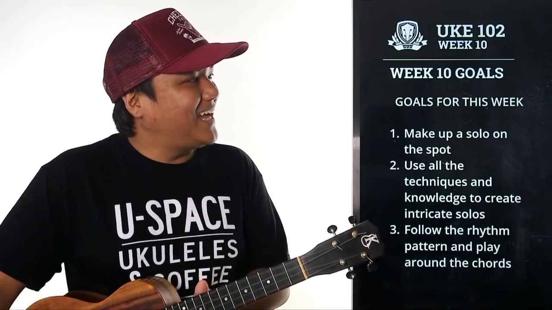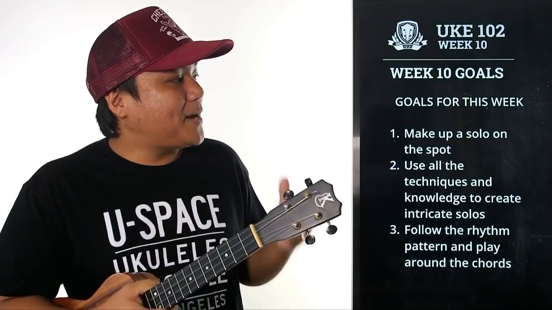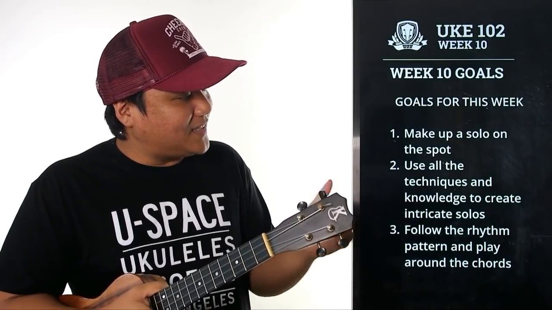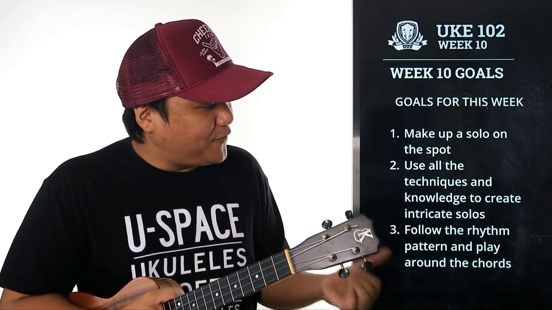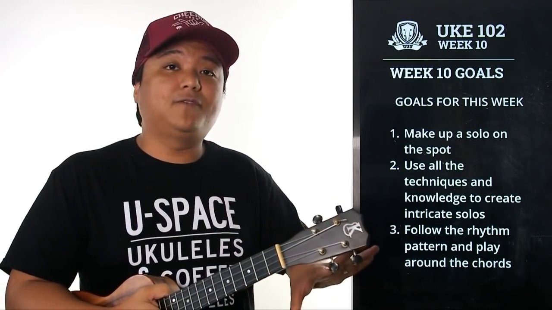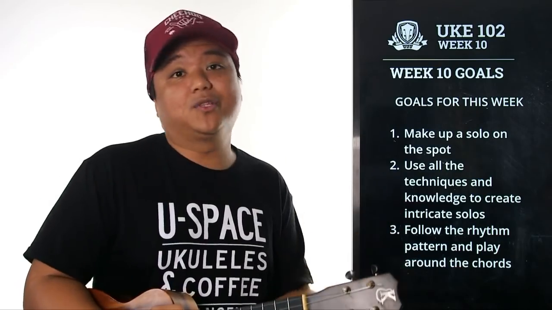So let's take a look at our goals for this week. Our goal for this week is to make up a solo on the spot. We want to be able to use all the techniques and knowledge to create intricate solos. We want to be able to follow the rhythm pattern and play around the chords. So I'm going to show you folks how to prepare yourself to be able to make up a solo on the spot, all right?